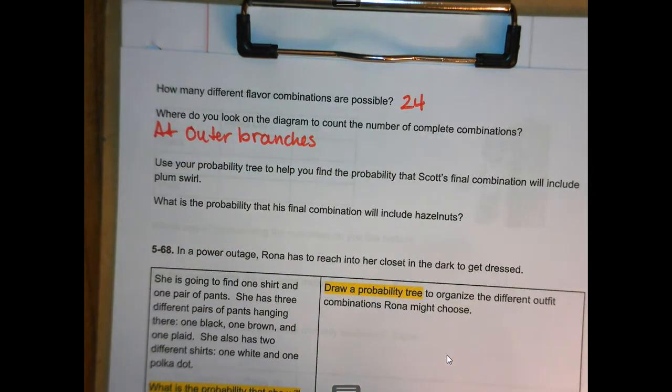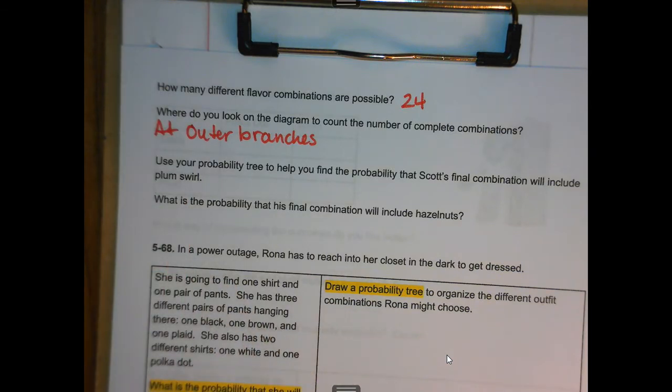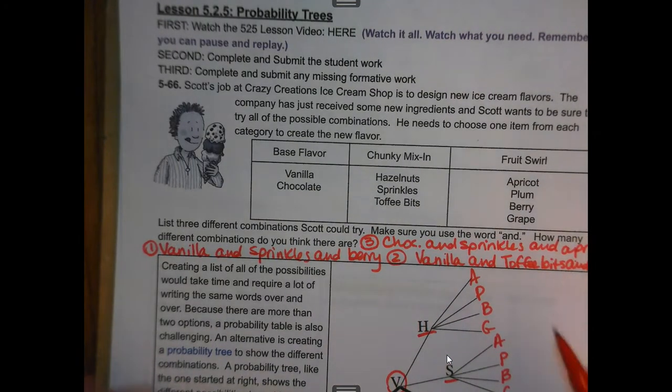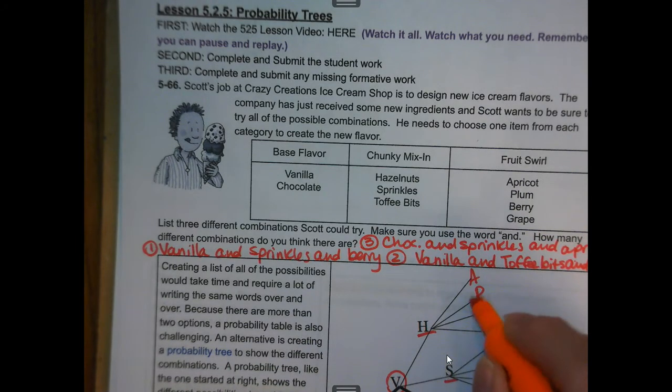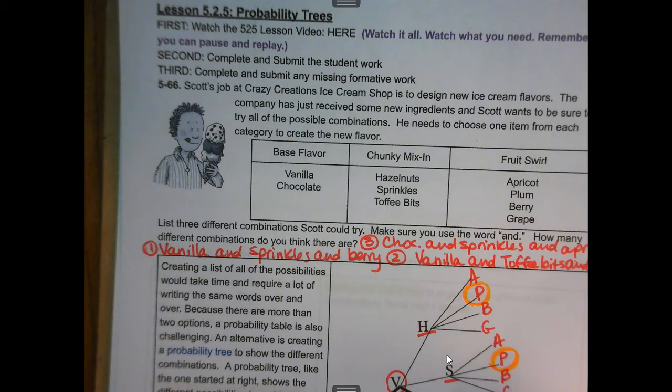And let's use our probability tree to figure out the probability that Scott's final combination will include plum swirl. All right, so we need to figure out where plum swirl is here. We've got, and I'm going to highlight these, this one is plum swirl, 2, 3, 4, 5, and 6.